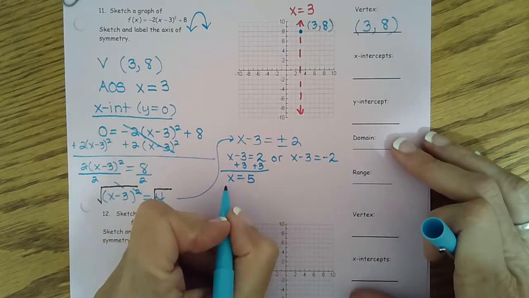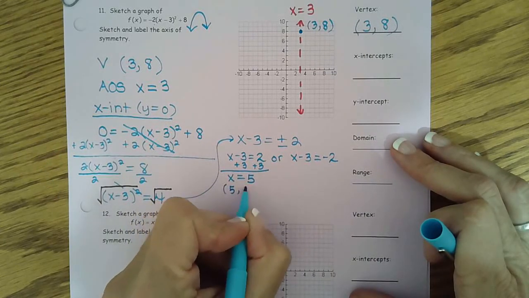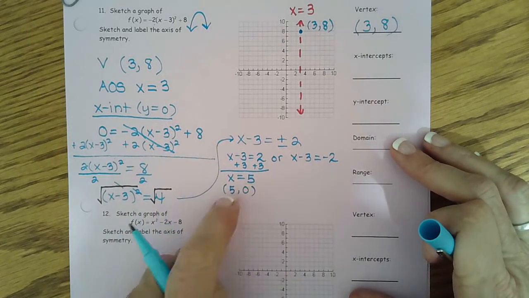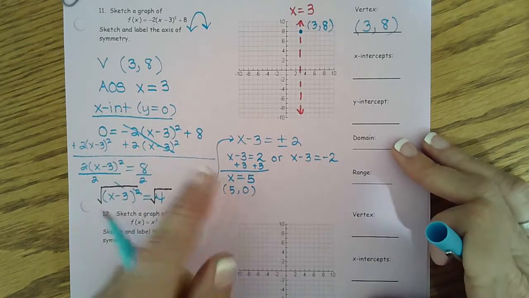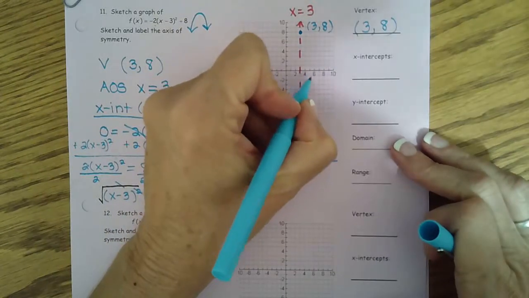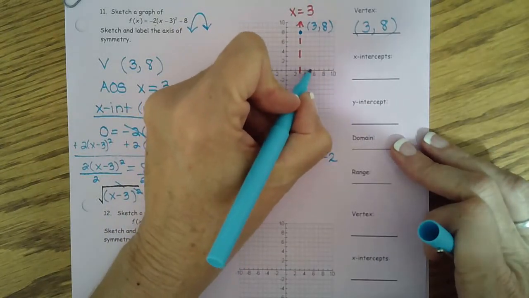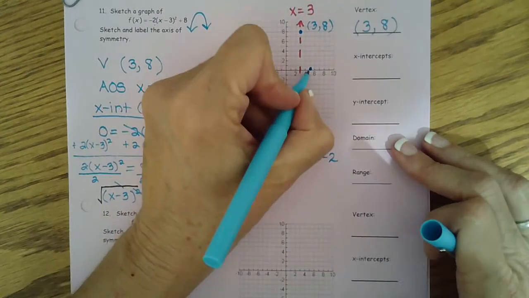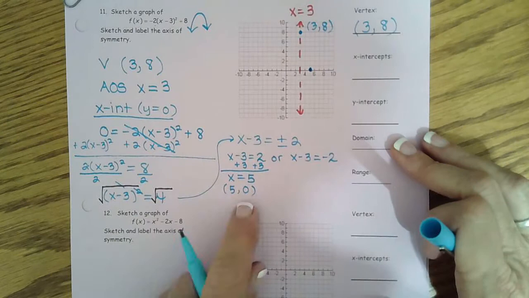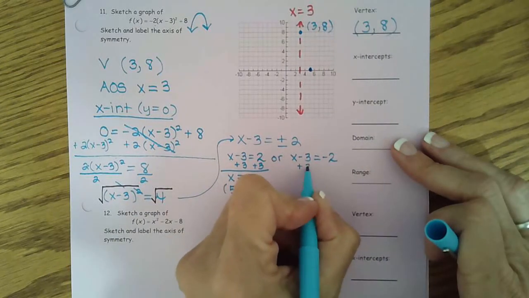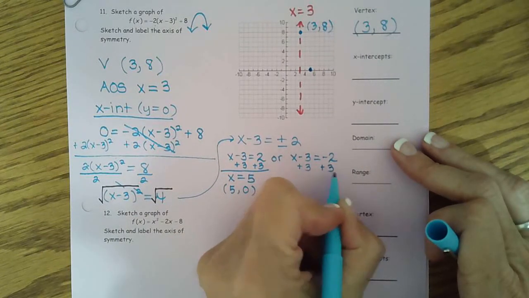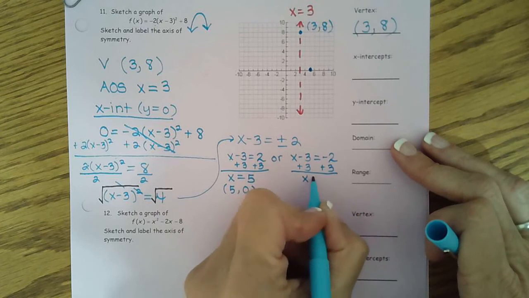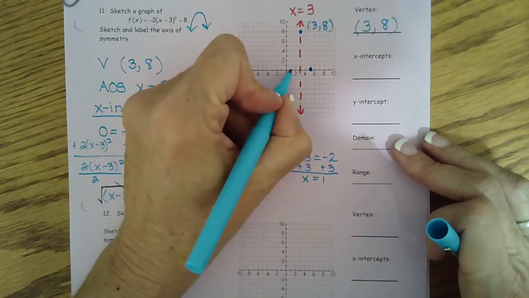And remember, intercepts are always written as points. So x is 5, y is 0. There's my first one. So we can draw that in, which would be right here. And then solve this one. Add 3, we get x equals 1.